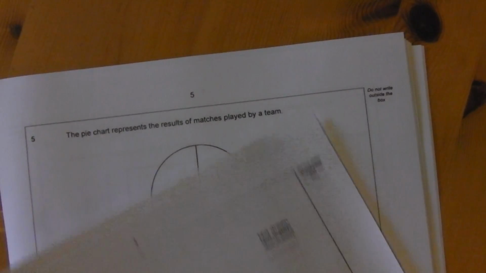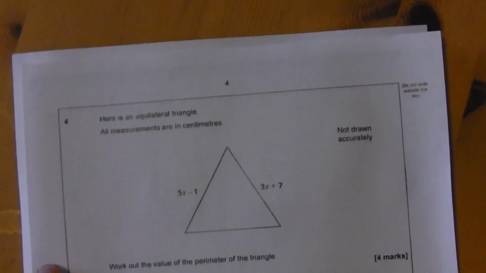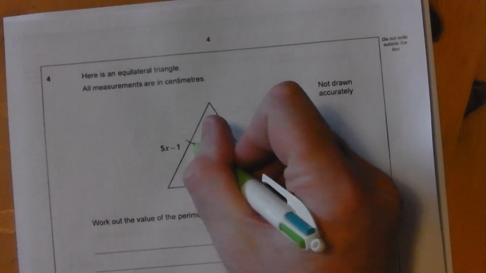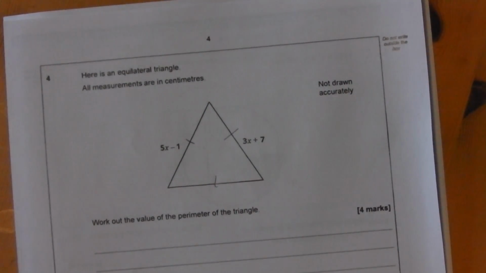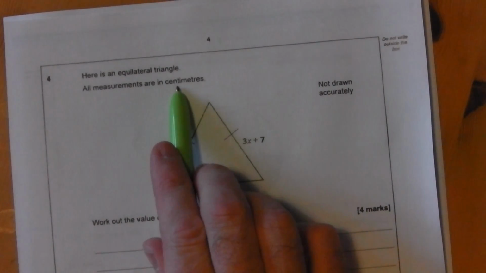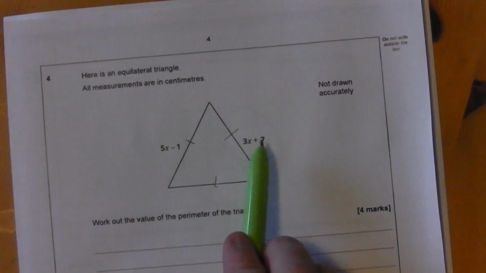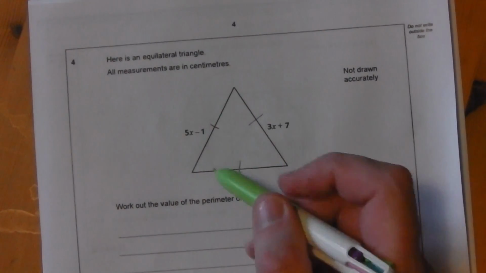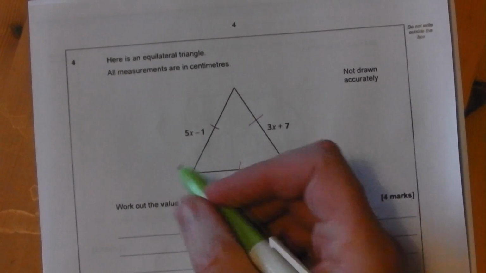Question 4. Now it gives us a few hints here. It tells us it's an equilateral triangle, so we know all 3 sides are equal. And it says the measurements are in centimetres, which they're not at the moment. We want to work out the value for the perimeter, so all the sides. Being equal sided, we know that this is equal to that.